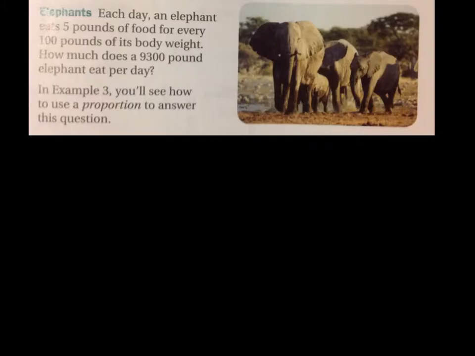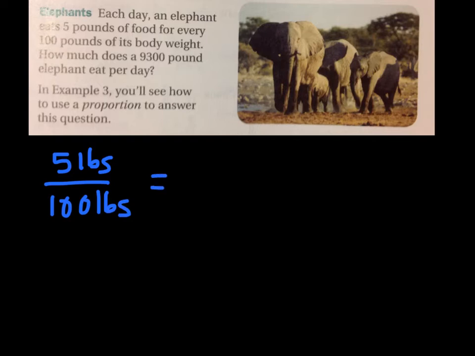Each day, an elephant eats 5 pounds of food for every 100 pounds that it weighs. How much does a 9,300 pound elephant eat per day? Okay, so we're going to set up a proportion to answer this question. First, we're going to write a proportion that uses the two ratios we know. We know that an elephant eats 5 pounds of food for every 100 pounds that it weighs, right? Now we can set up an equivalent ratio of x pounds food over 9,300 pounds of elephant.